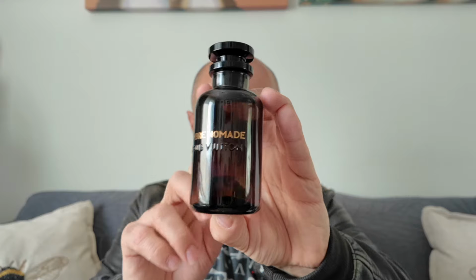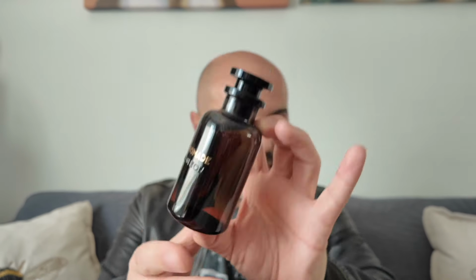When you first spray, it might be slightly off-putting because it's quite strong, and the oud is slightly animalic, but in the air this smells fantastic. And as it dries down, it's a smoother, but at the same time rich smell. So yeah, it's Ombre Nomade by Louis Vuitton. It's one of the most popular ones as well.